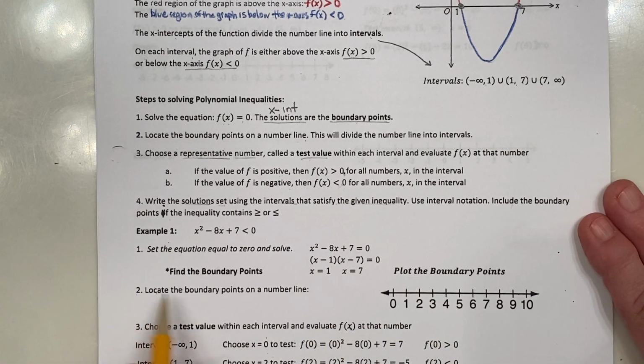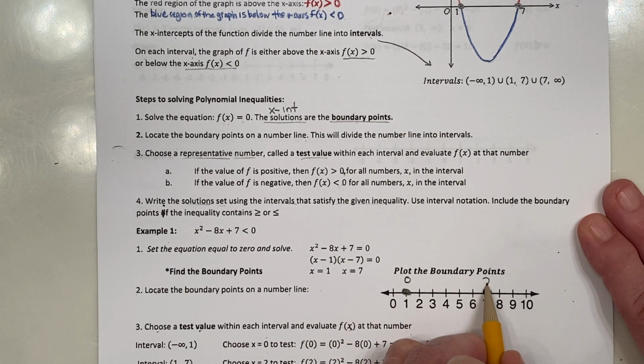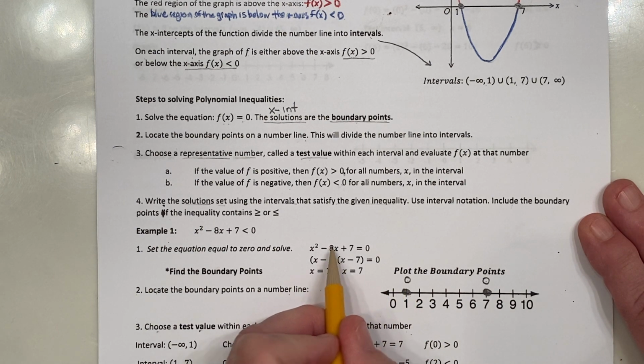So step 2 was locate these boundary points on a number line. So we'll draw kind of a quick number line. We'll label 1 and we'll label 7. So let's put a point here at x equals 1 and a point here at x equals 7. So we located the boundary points on a number line. Next thing, we're going to choose a test value within each interval and plug those back in, evaluate the function at that number. One thing else I might do here is at these boundary points, I'm just going to put a 0 above them because these are my zeros, or my x-intercepts of this polynomial.